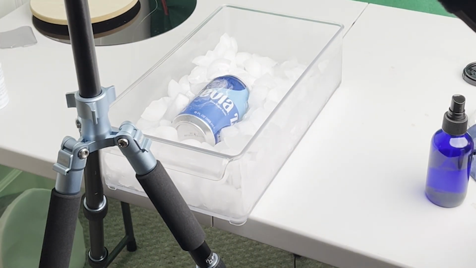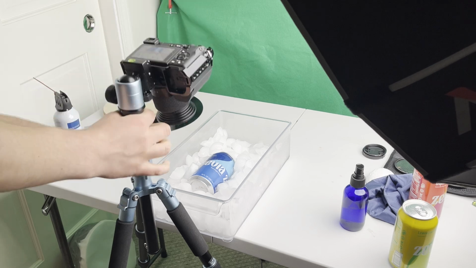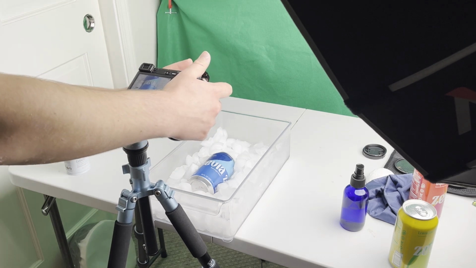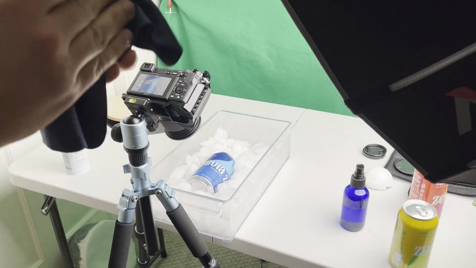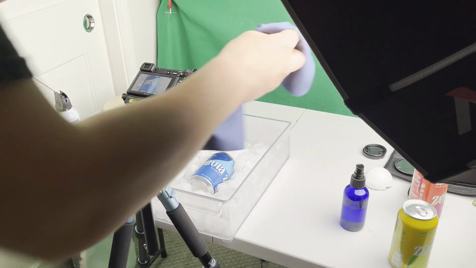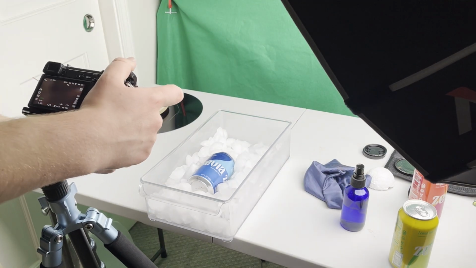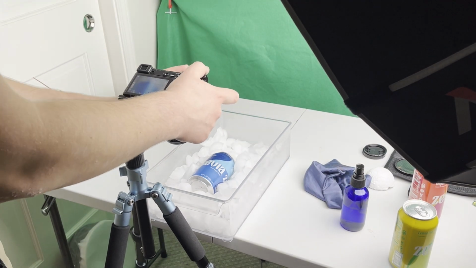Awesome, I think that's a good one. Now that we captured the first freezing shot, it's time to do the macro freezing shot. The only issue though is that my lens, the Sigma 30mm 1.4, doesn't focus closer than a foot, and for this shot I need to be about 2 to 3 inches away from the can.